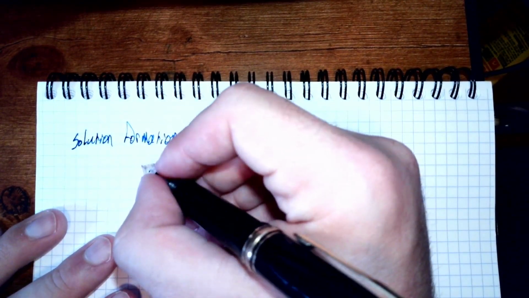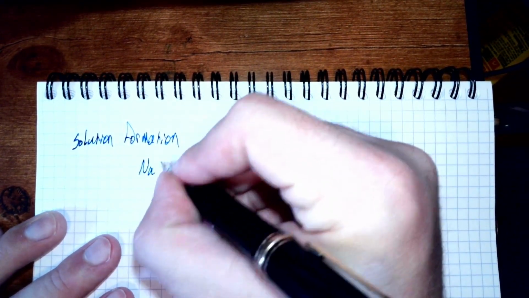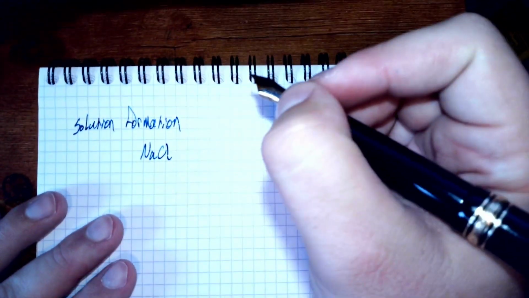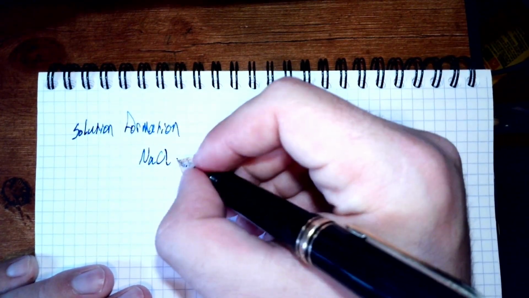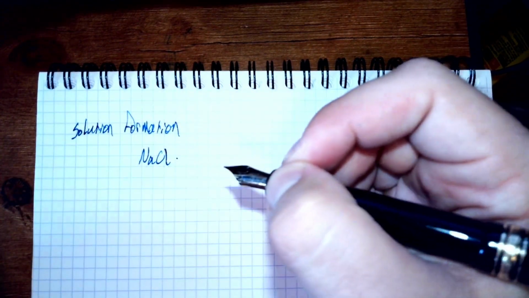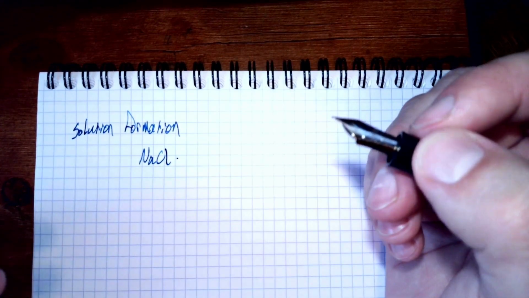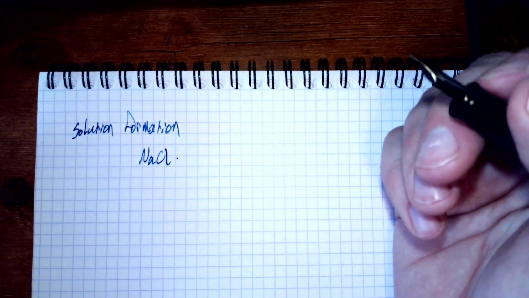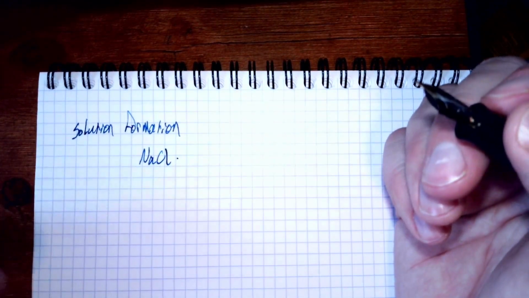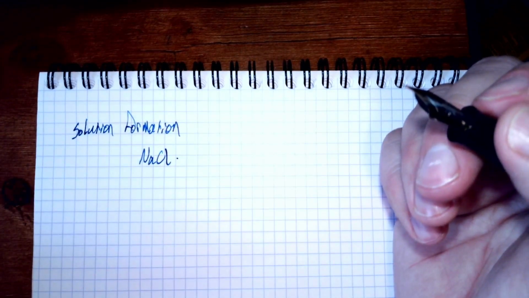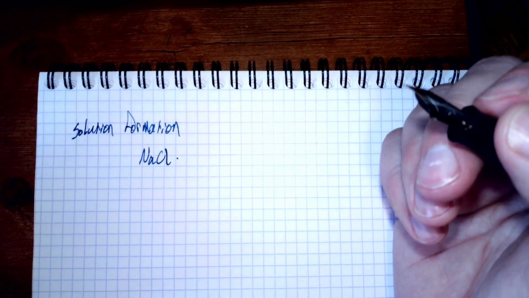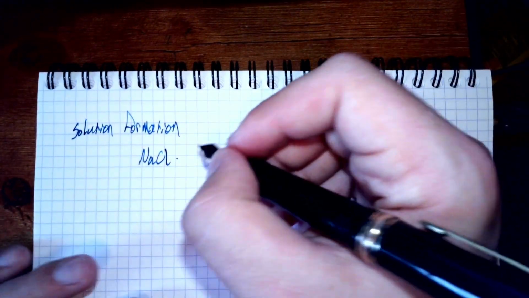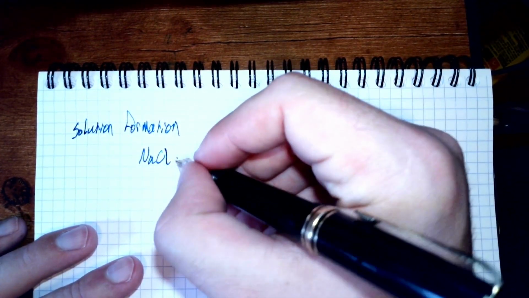Now, when we look at an ionic compound, so NaCl, sodium chloride, just for example. That is an ionic compound. If you will remember back to Chapter 3, ionic compounds generally are between a metal and a nonmetal, or contain a polyatomic ion.